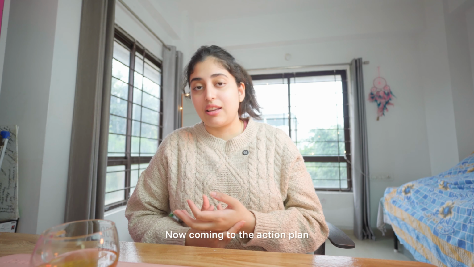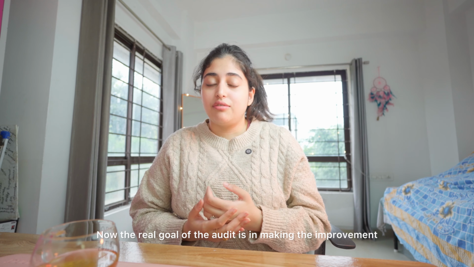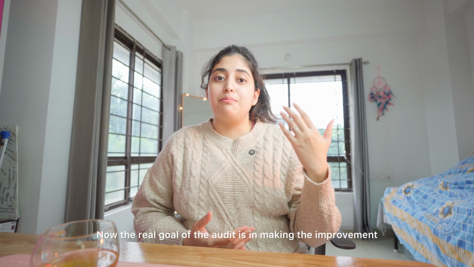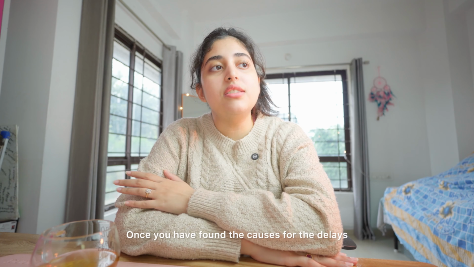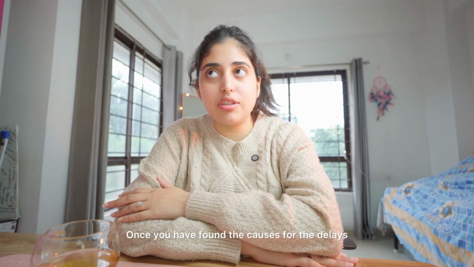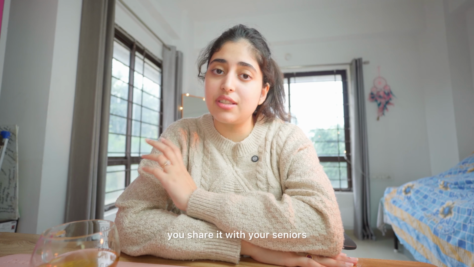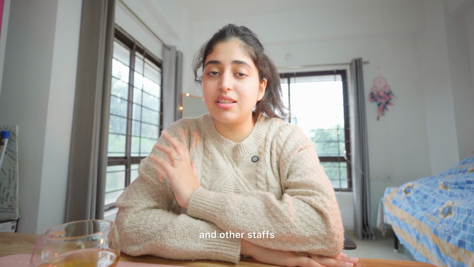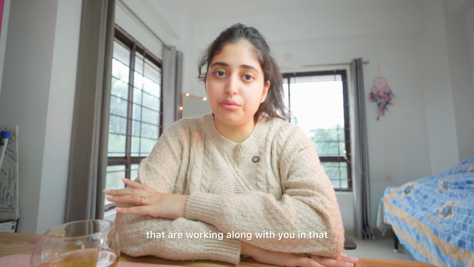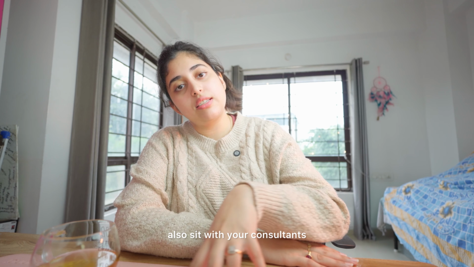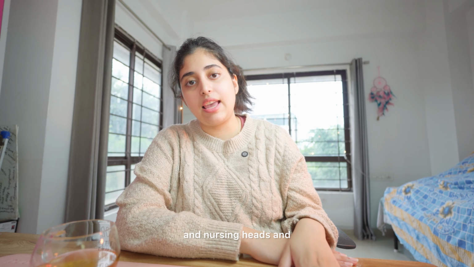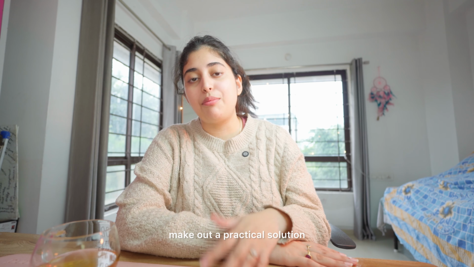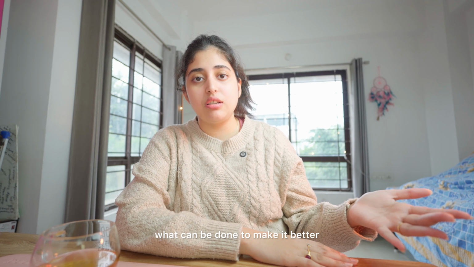Now coming to the action plan. Now the real goal of the audit is in making the improvement. Once you have found the causes for the delays, you share it with your seniors and other staff that are working along with you in that. Also sit with your consultants and nursing heads and make out a practical solution, what can be done to make it better.